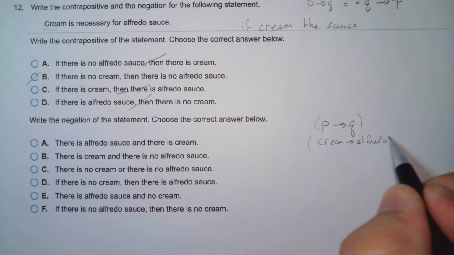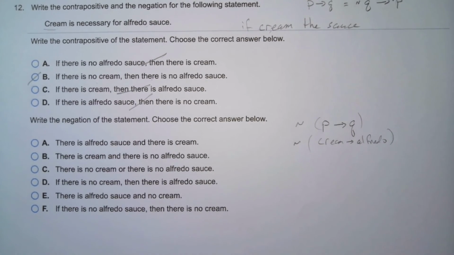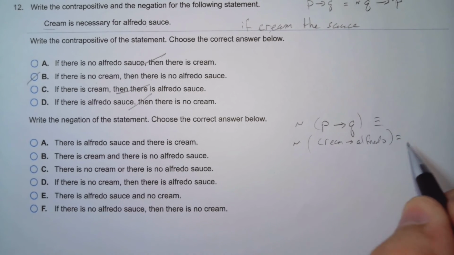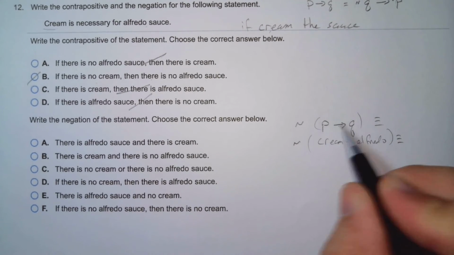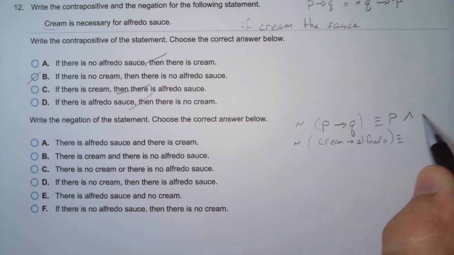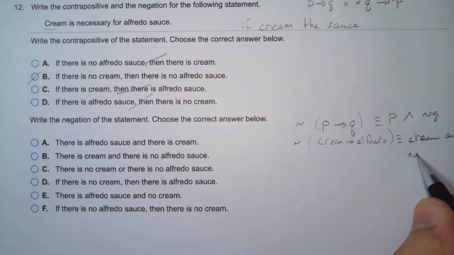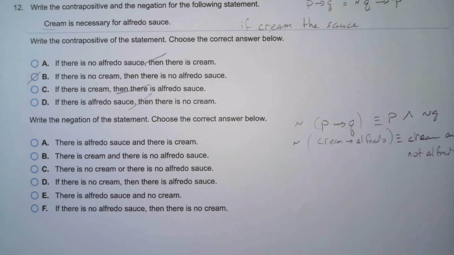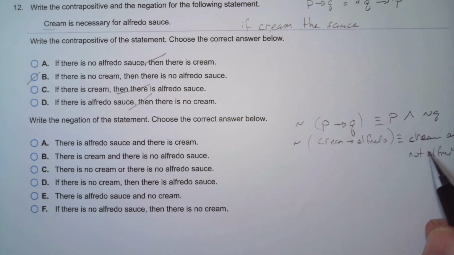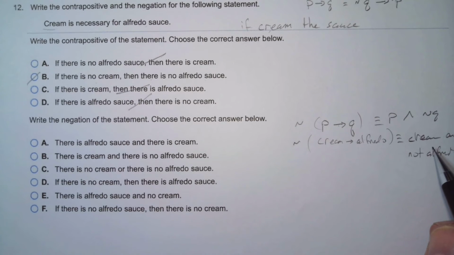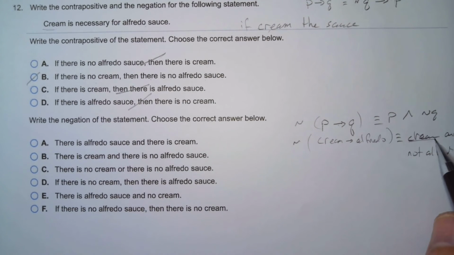So now if I negate these, I get conditional statements. So I have P and not Q. So I have cream and not Alfredo. So I have cream and no Alfredo.